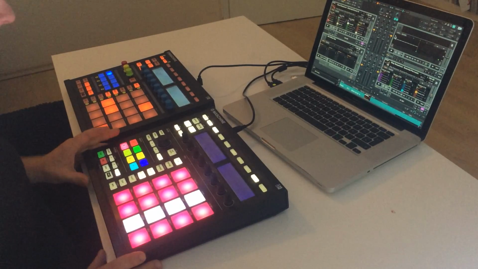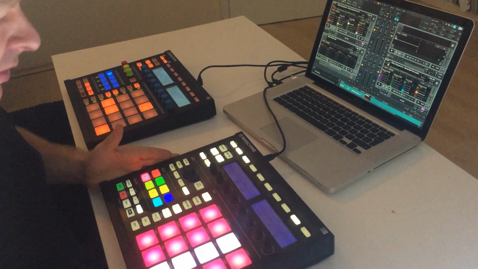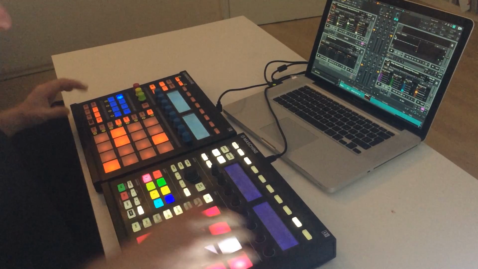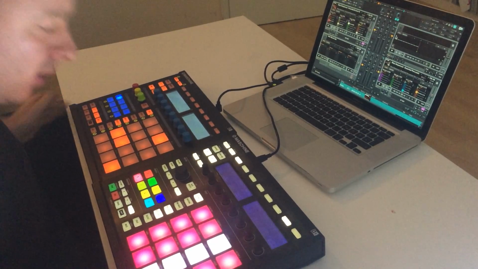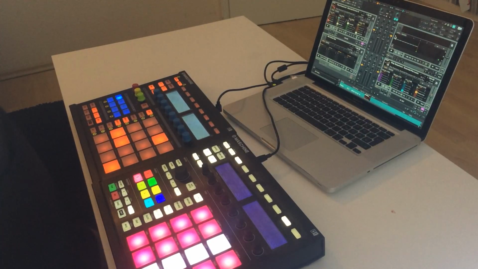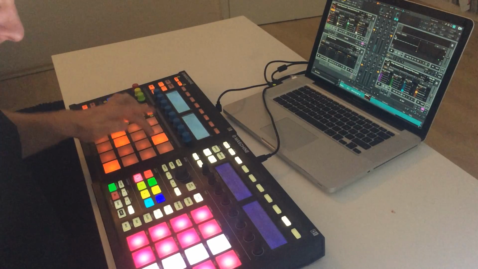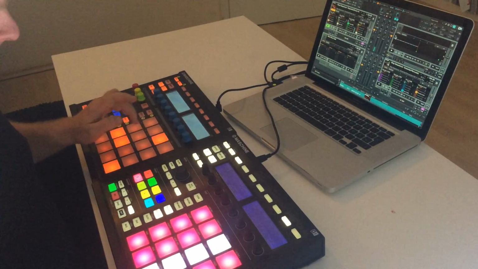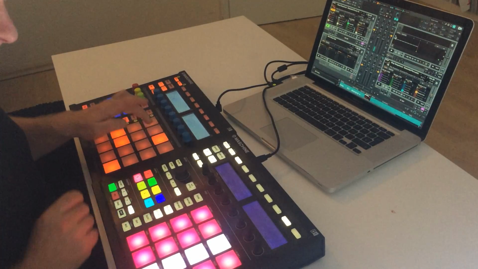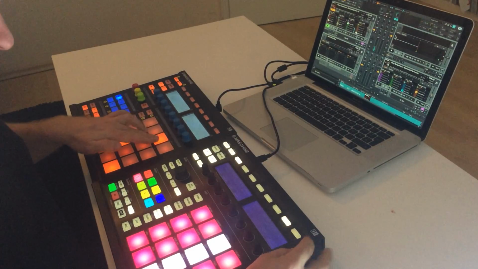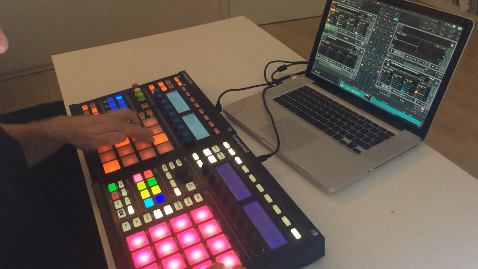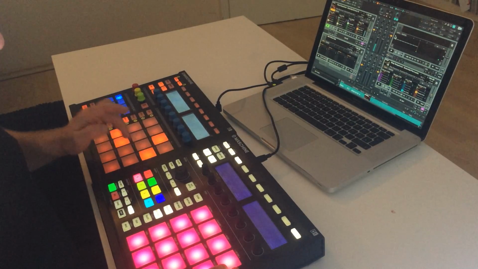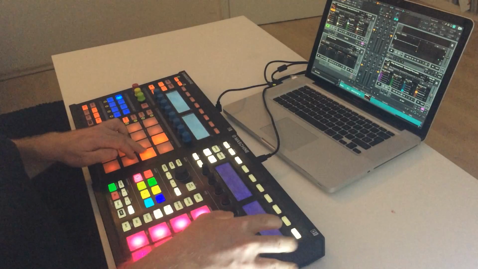The funny part about when you get two of these, you can do some live action. For example, you playing on deck A your sound live. And on the machine, you go to slot 4. So this is slot 4.